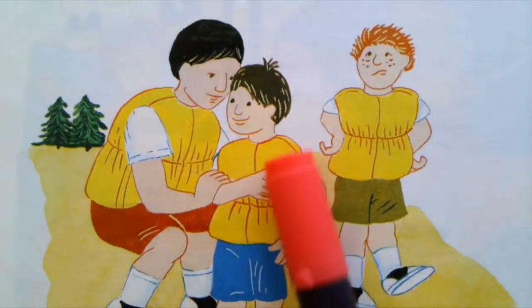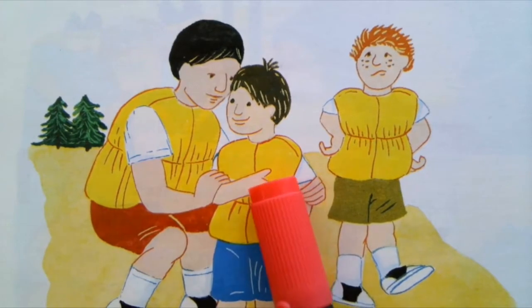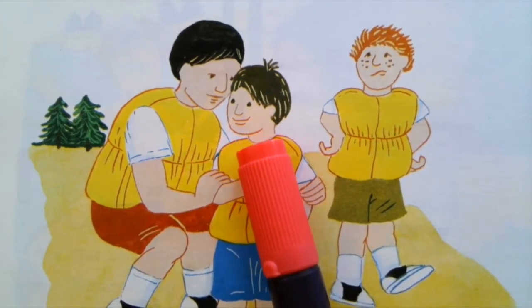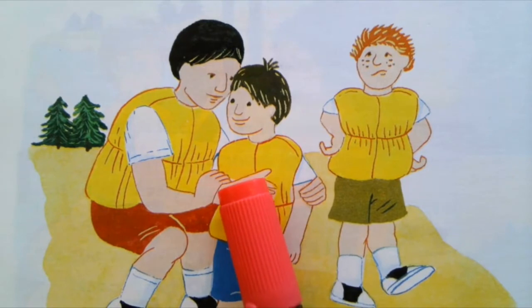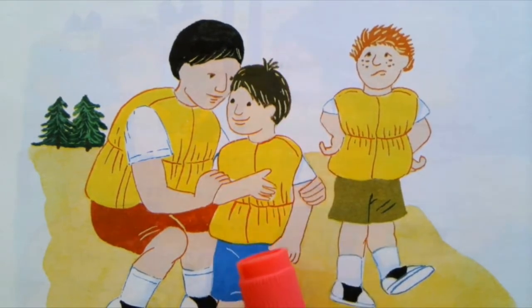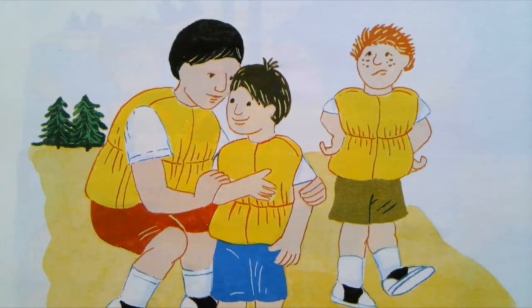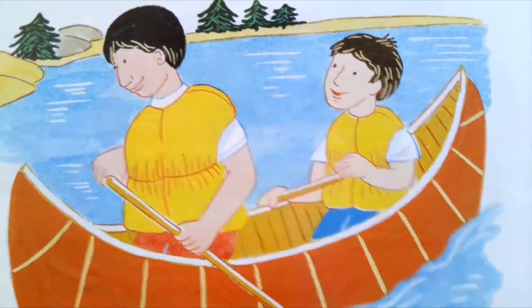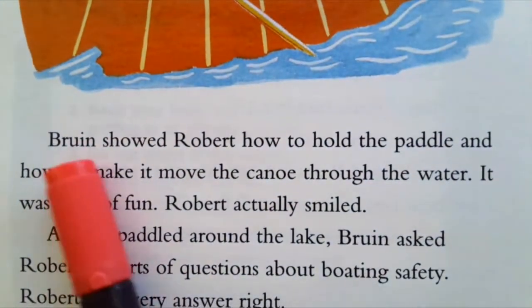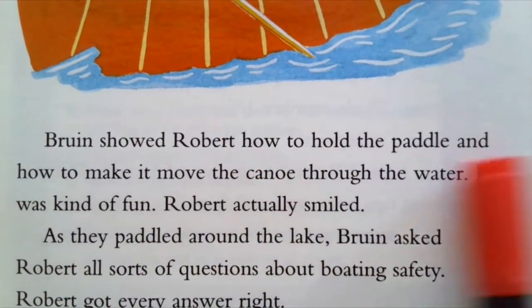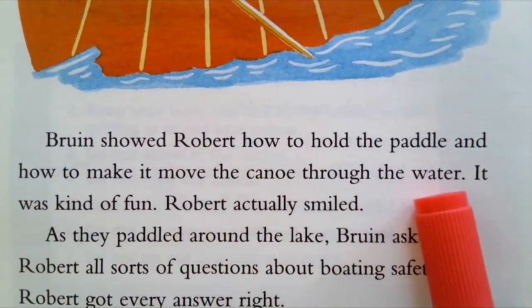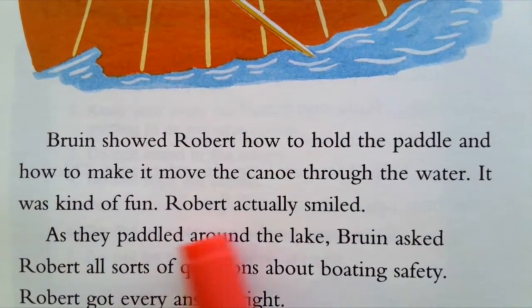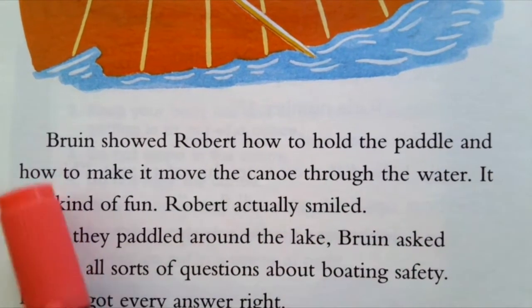How is Robert feeling now that he's gotten so much help from the camp counselor? You can see he is smiling here. He learned that reading rules was going to help him, but what else helped him? What did Bruin do that helped him out? Remember what finally got Robert smiling? Bruin showed Robert how to hold the paddle and how to make it move the canoe through the water. It was kind of fun. Robert actually smiled. So Bruin had to show Robert how to do things.